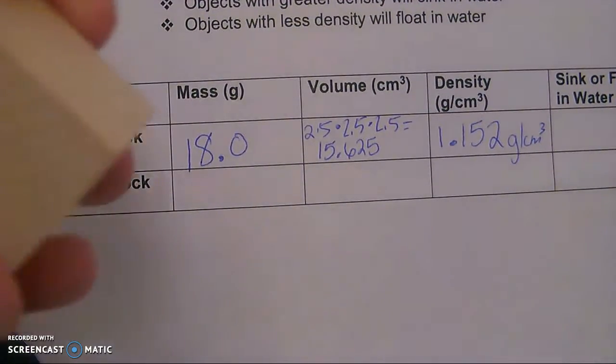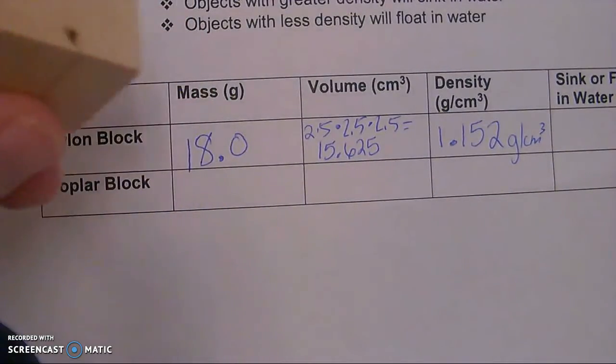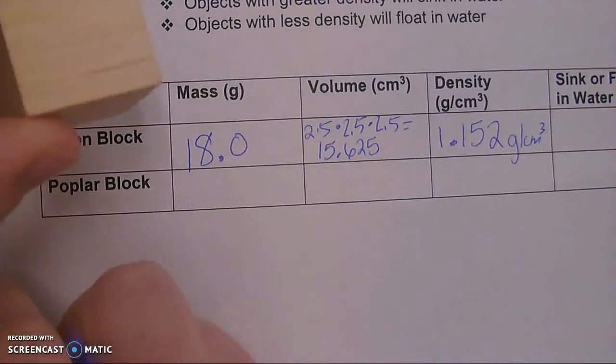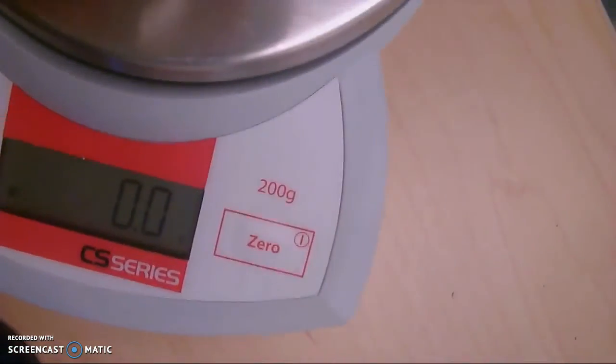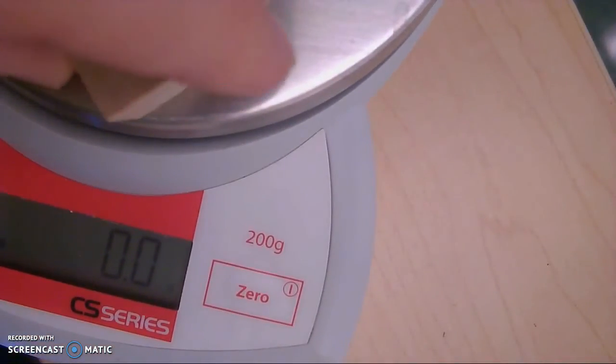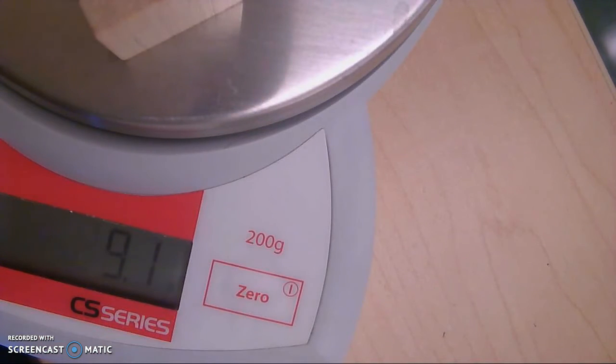Now we're going to look at a different cube. This is a poplar block. So going over to the scale, we get 9.1 grams. Oh, it just changed to 9.2. Okay?